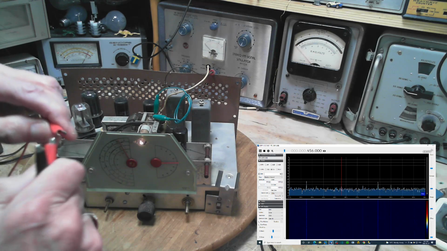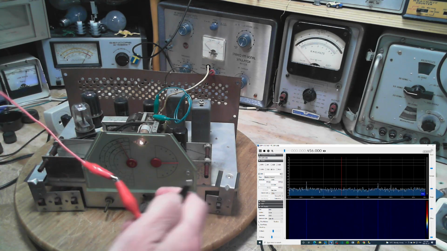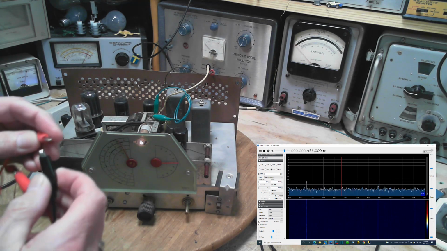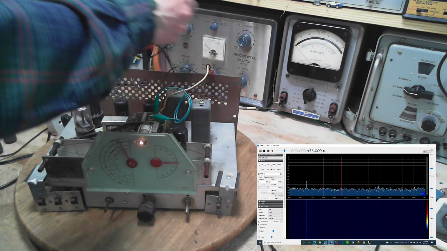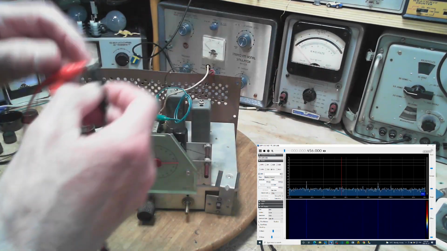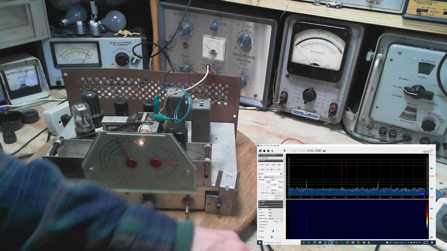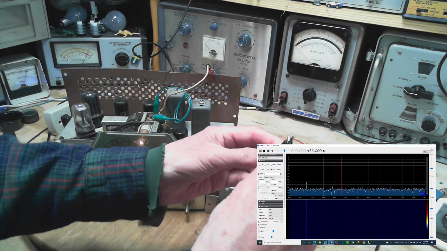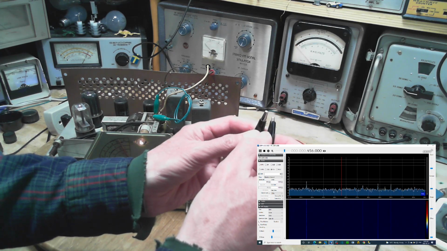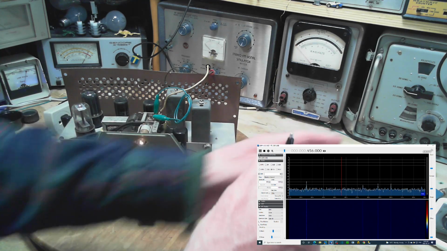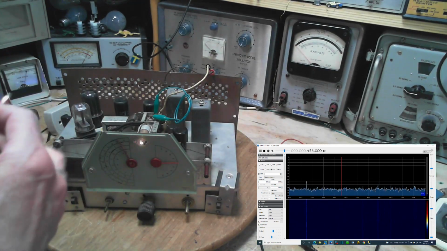Okay, I'm going to put a little lead on it here. Give it a chance. Nothing. Well, why on the SDR did it make so much noise? SDR is just an antenna input. Okay, so I'm going to attach the SDR ground wire.